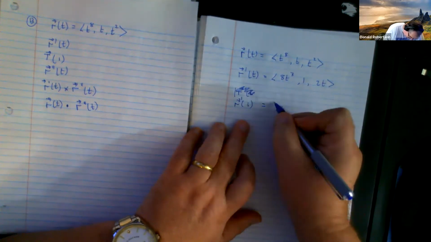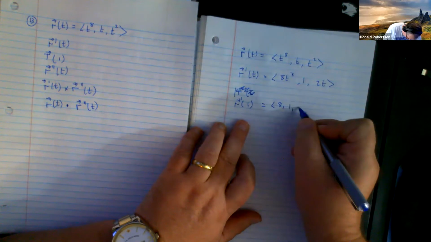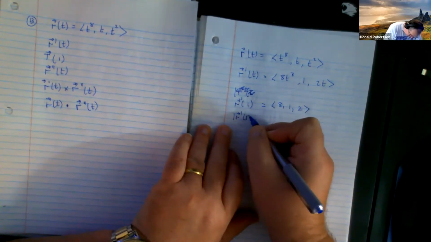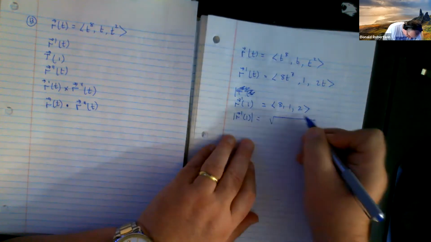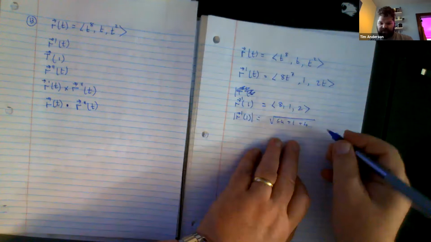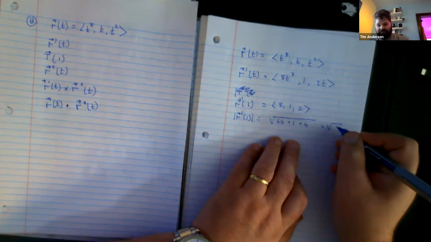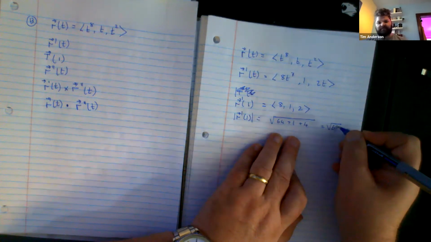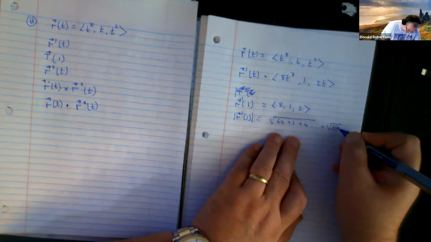That's going to be 8, 1, 2. Now I can get the magnitude at 1. It's going to be 64 add 1 add 4, which is 69. The square root of 69. Agreed. I don't think there's anything interesting you can do with that.